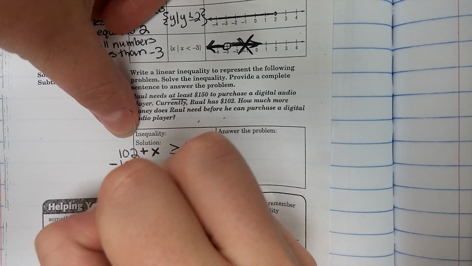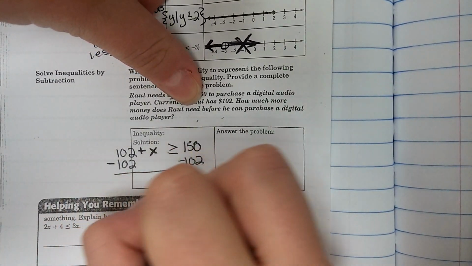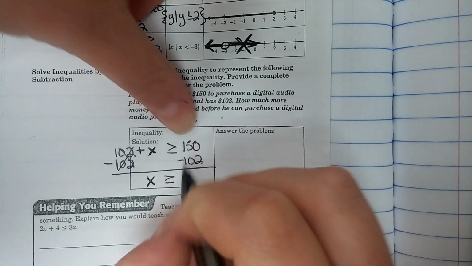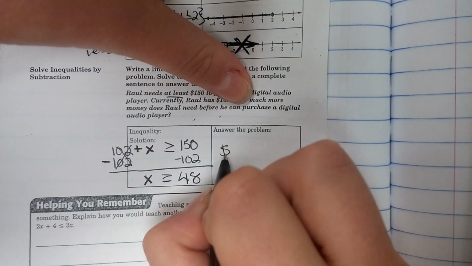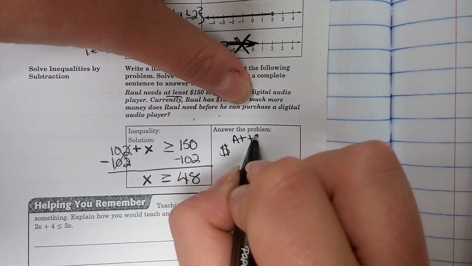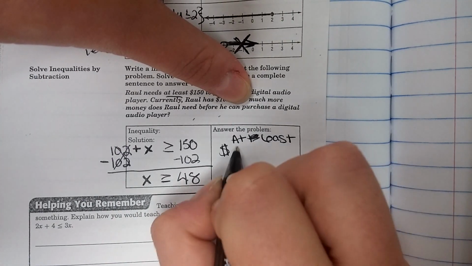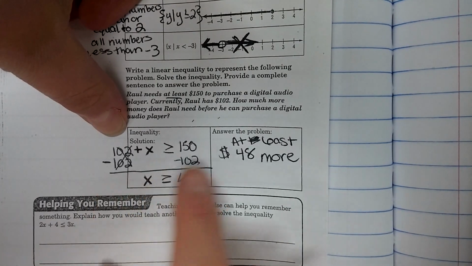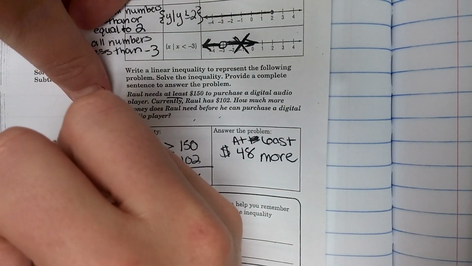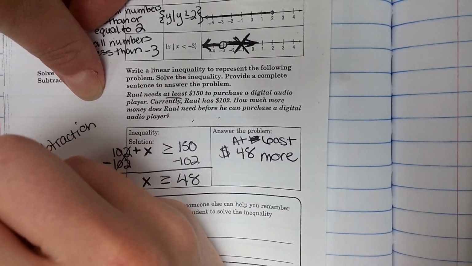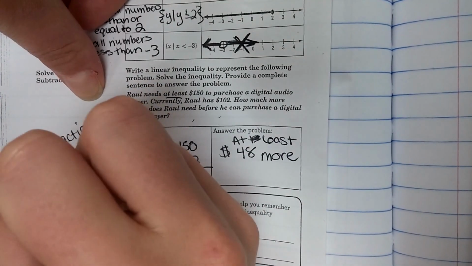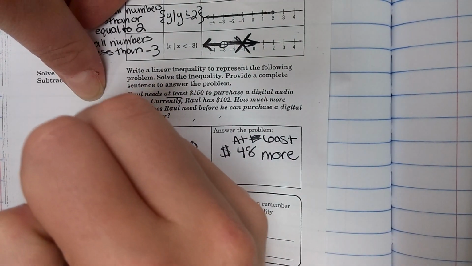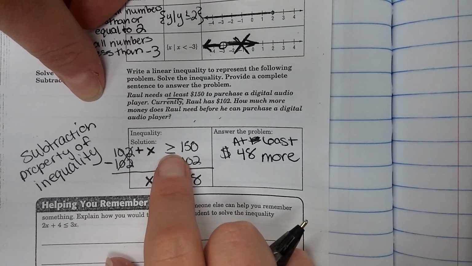So we can use subtraction to solve. We can subtract 102 from both sides. And when we do that, these two are going to cancel. I have x is greater than or equal to 48. So he needs at least $48 more. So here the property that we use to solve this would be the subtraction property of not equality, but actually inequality, because this is an inequality, not an equation.